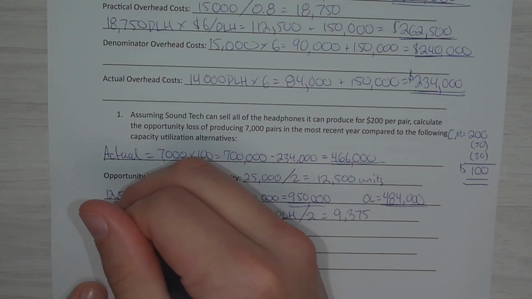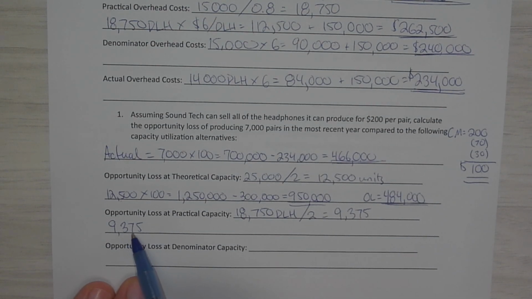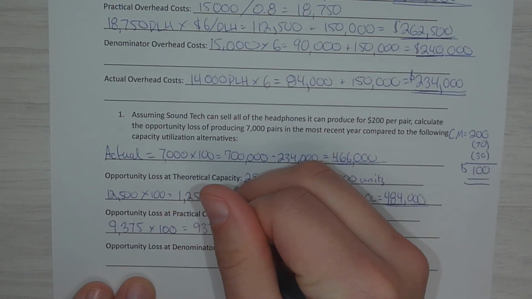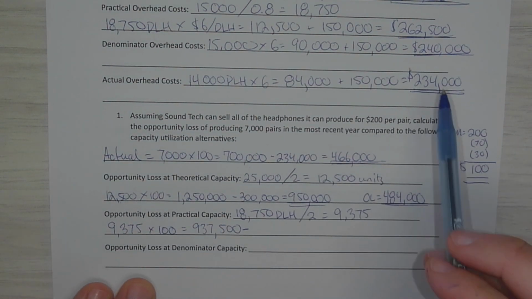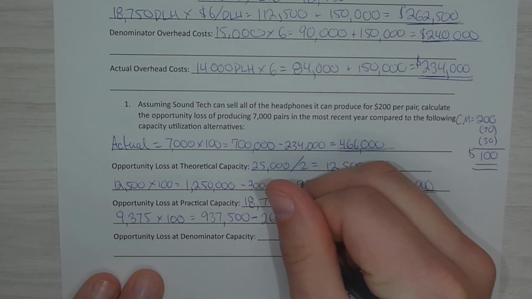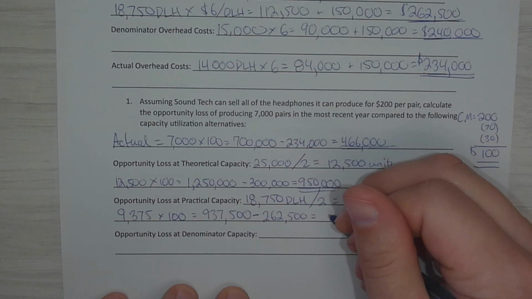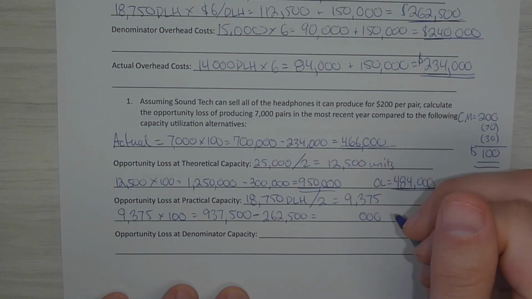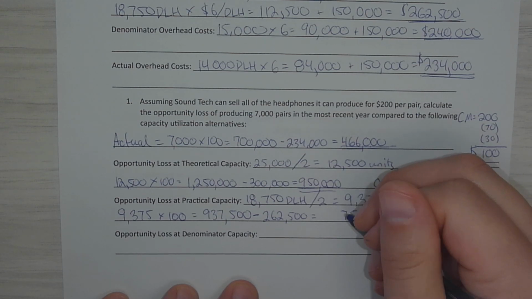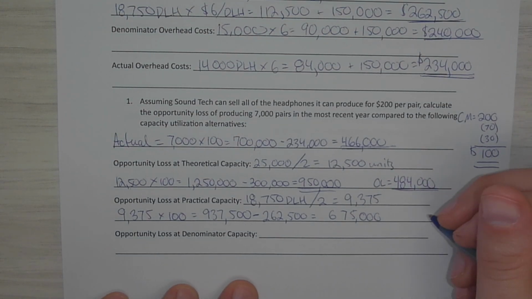This is at practical, so this is achievable, but we really need to work hard at getting to this practical level. 9,375 units at a contribution margin of $100 per unit equals 937,500 minus our practical cost of 262,500 equals $675,000.